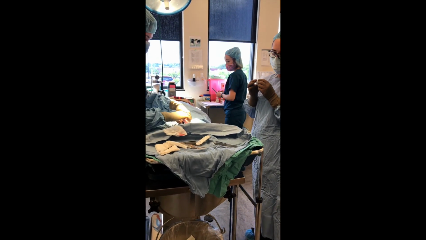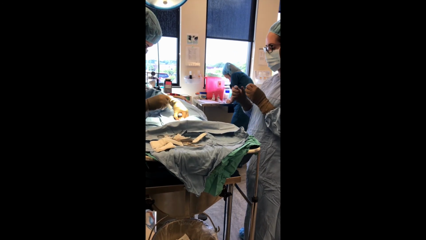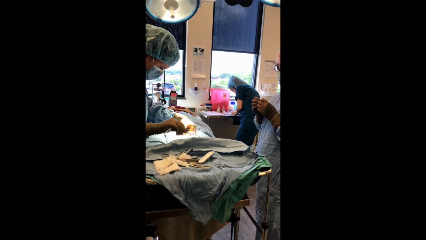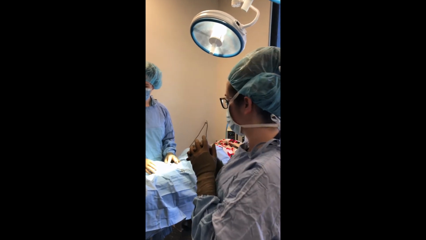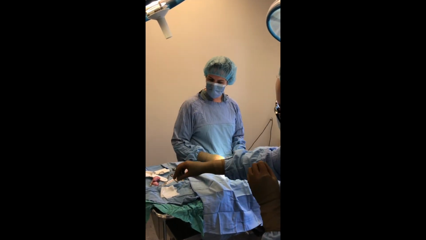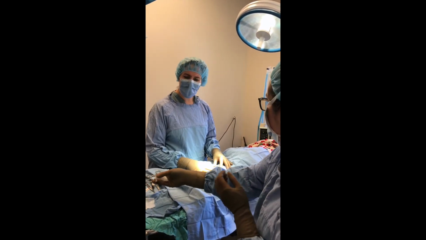Actually, the forceps would be great. So I'm going to show moistening of the tissues. We have some sterile LRS. Do you want it blotted or dripped? I'll blot it.